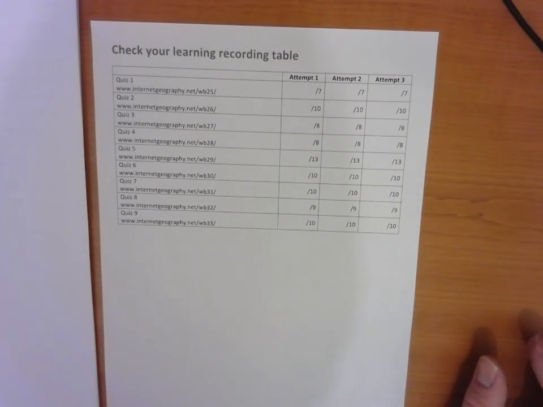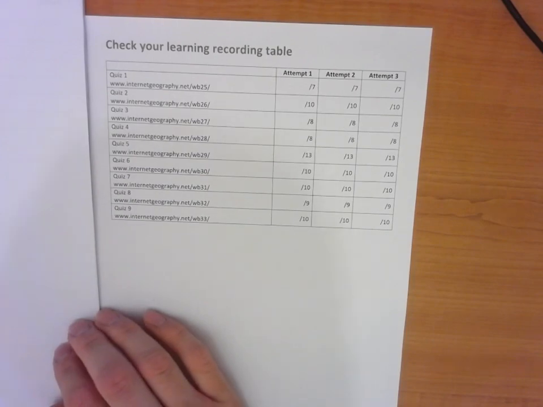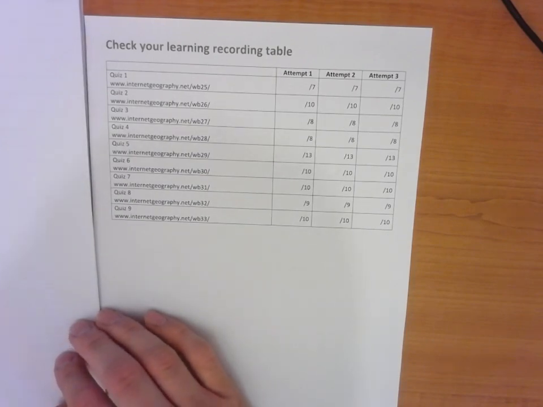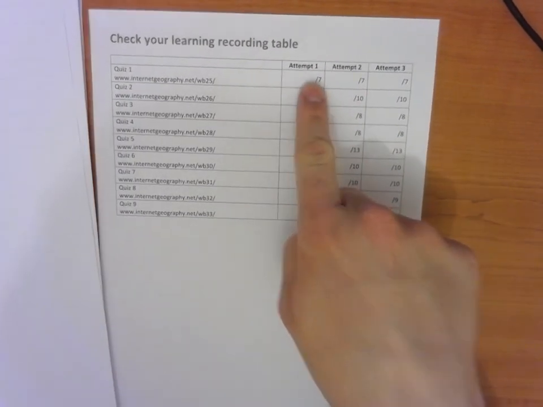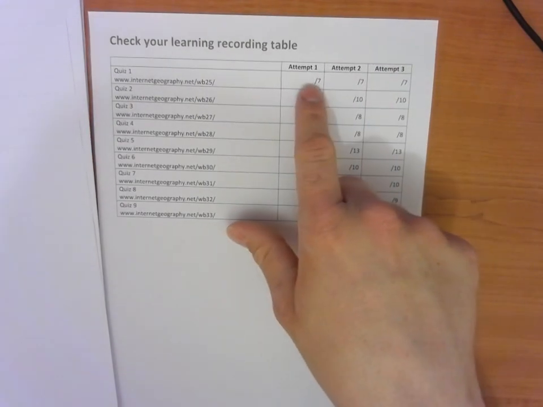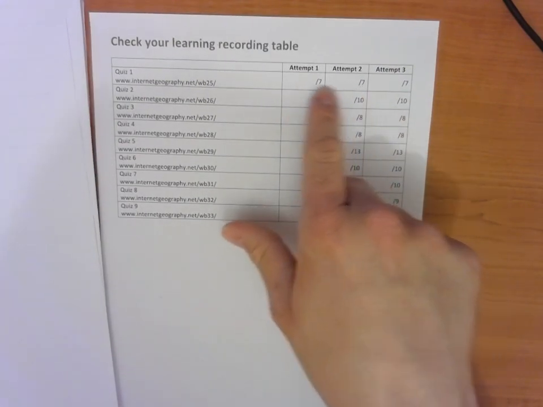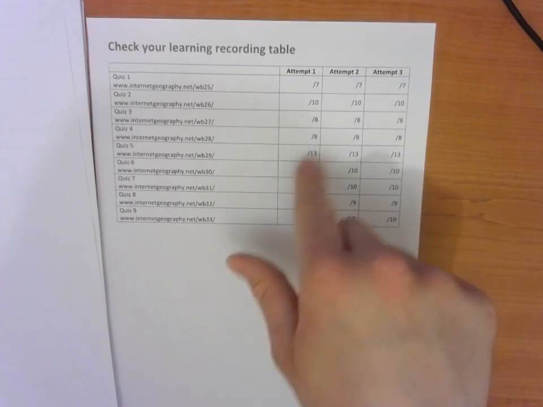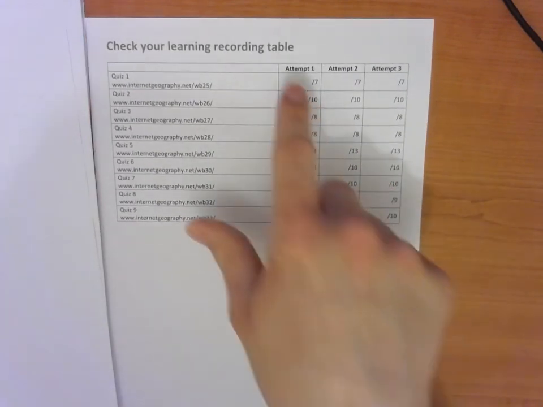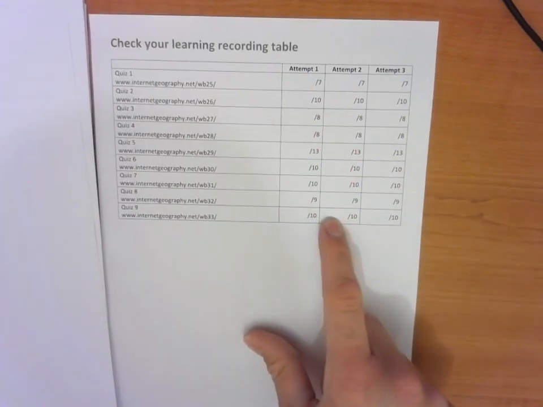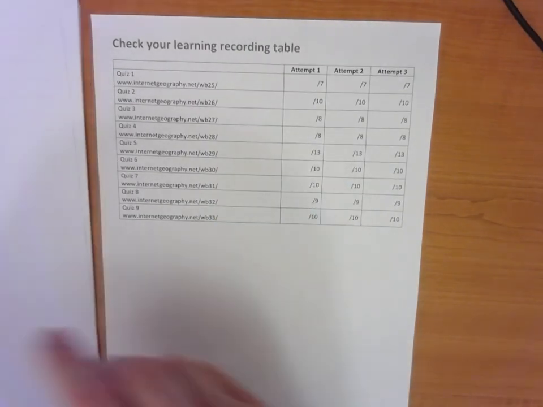you will notice that there is a quiz score. You need to aim to get 100% in each one, but if you do not get 100% but you get over 75, that is absolutely amazing as well. You need to record your first attempts. If you have to take another attempt, you fill them in here at the back of the booklet. You will notice that there are 9 quizzes as you work your way through.